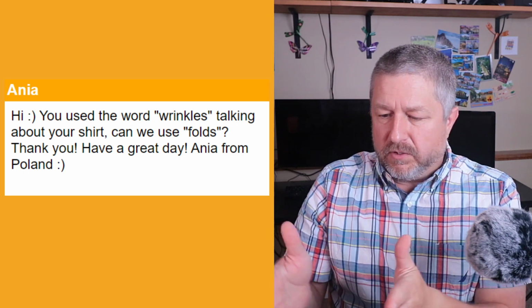So when you fold a shirt, if you have a shirt and you fold it nicely, sometimes you fold a shirt before you put it in your dresser. That is different than wrinkles. When a shirt is wrinkly, it has wrinkles. So two words there. Wrinkly describes the shirt. Wrinkles are the actual things in the shirt. So no, we would not use fold to describe a wrinkly shirt.